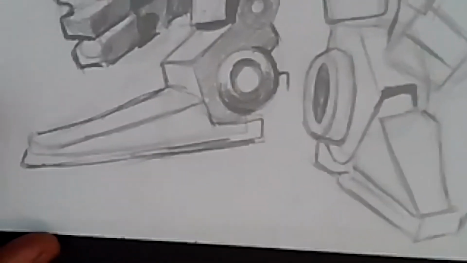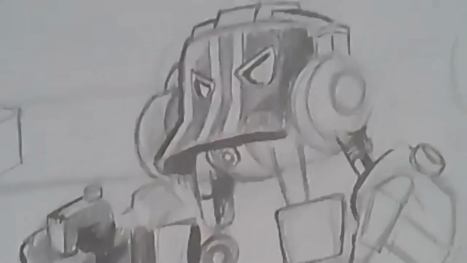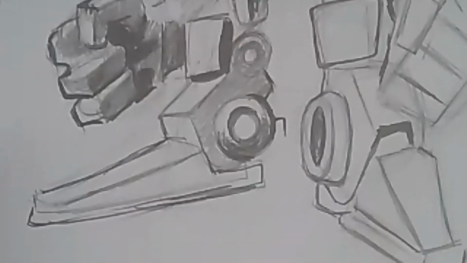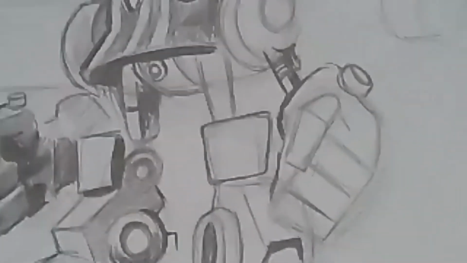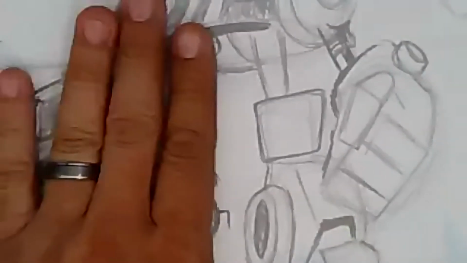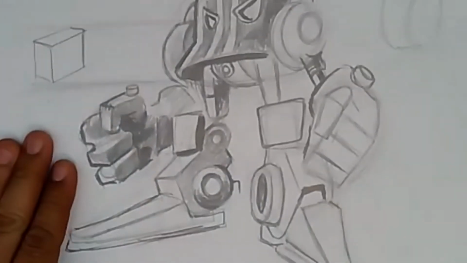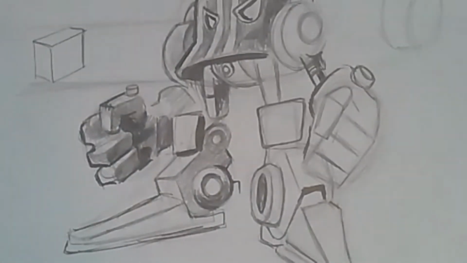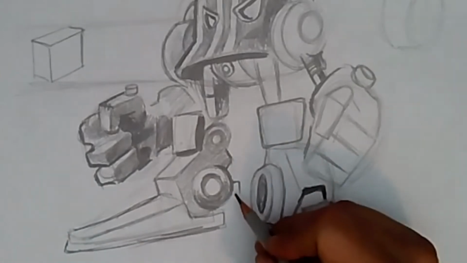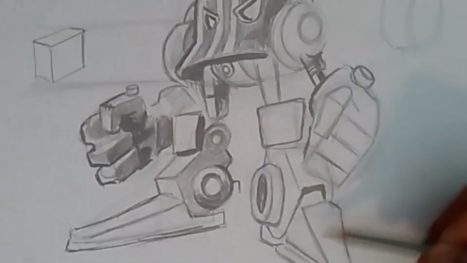All right. Okay, I only have the body. You have the body? Half the body? Yeah, I don't have the left side. The other side. Yeah, I haven't really focused on that side.